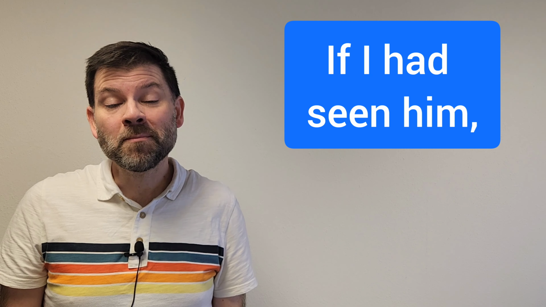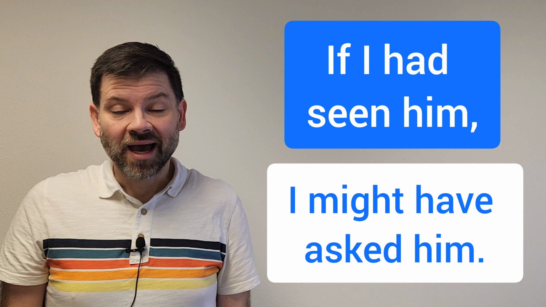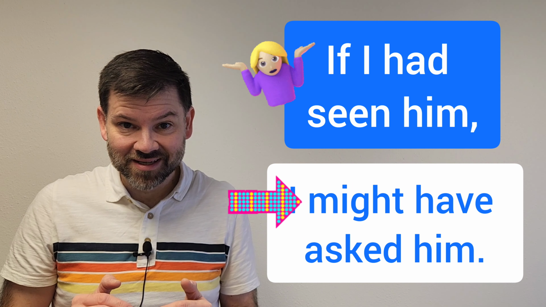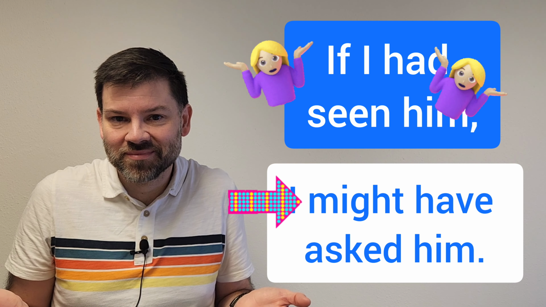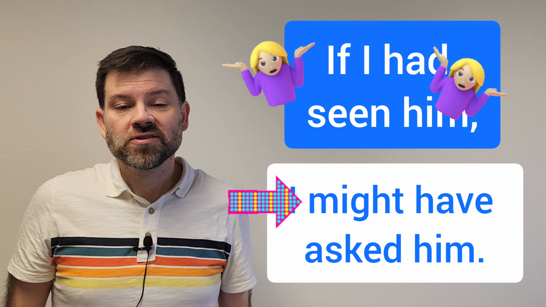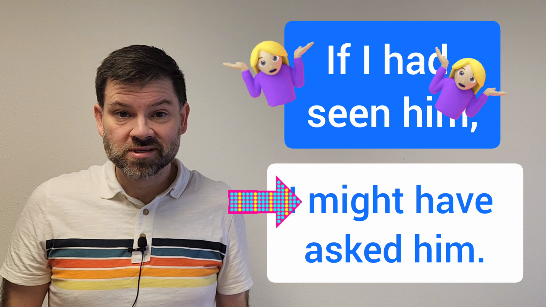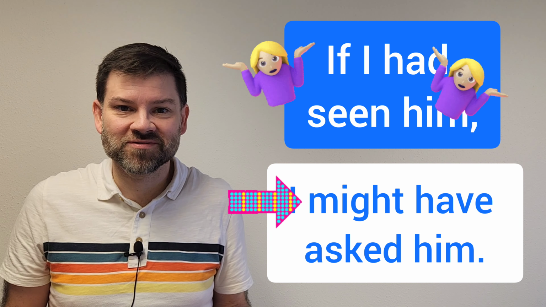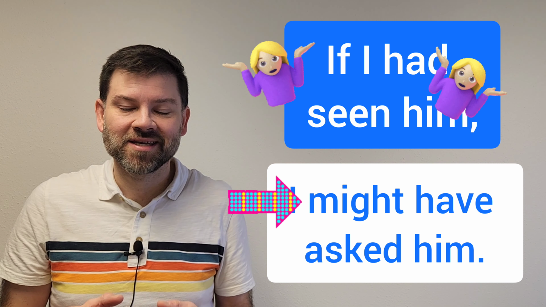And I could also say, if I had seen him, I might have asked him. I feel like the probability even went down lower with might. I might have asked him. It's possible, but not for sure. So this shows the variety we can use in our speaking, even just with changing the modal verb in the same type of sentence. You can have some variety even in that.